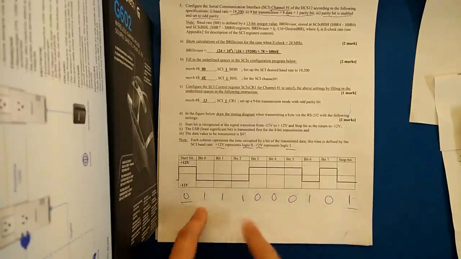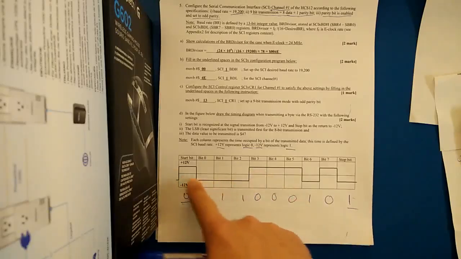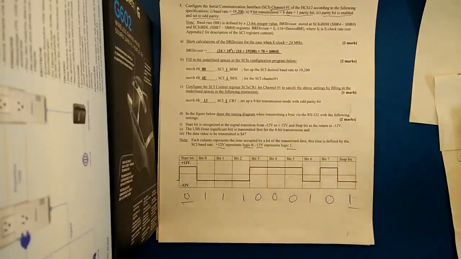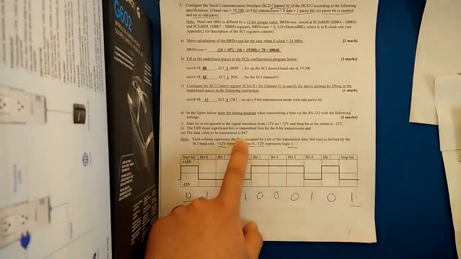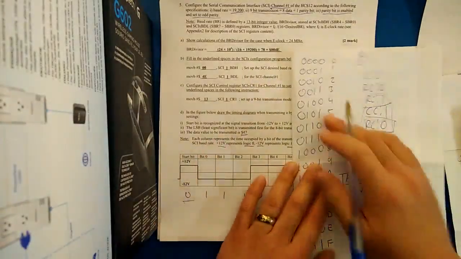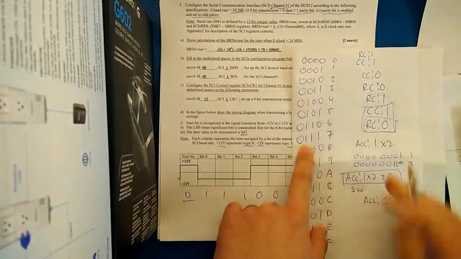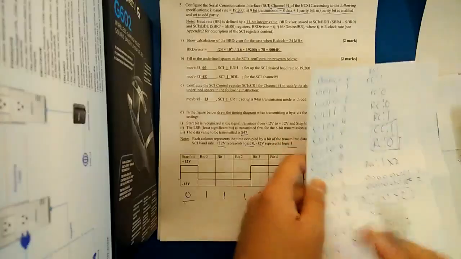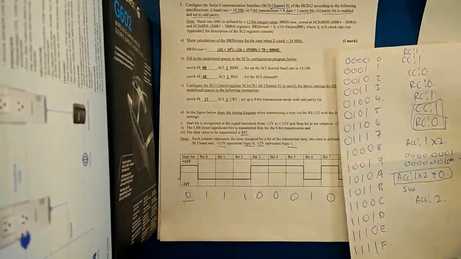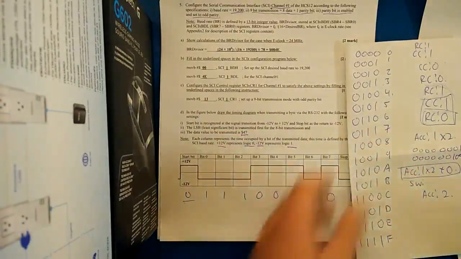So in here, the reason why they changed it, we drew it out: 0, this is 1, 1, 1, 0, 0, 0, 1, 0, right? It's because we want to transmit $47, right? So going back to here, 4 and then 7, right? It says the least significant bit is transmitted first. So 7 is transmitted first and then 4, okay?